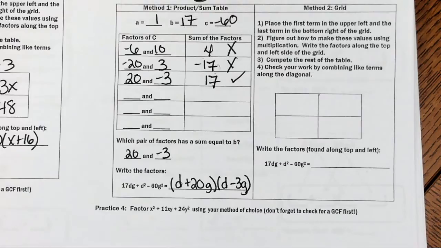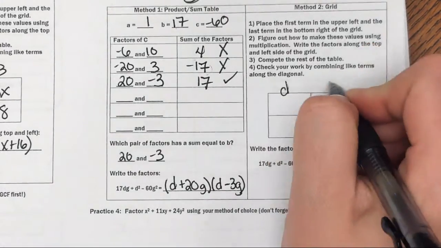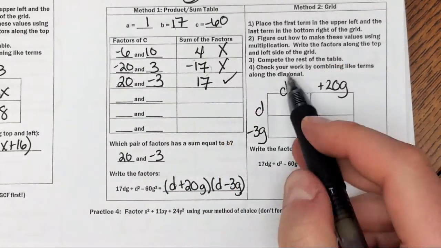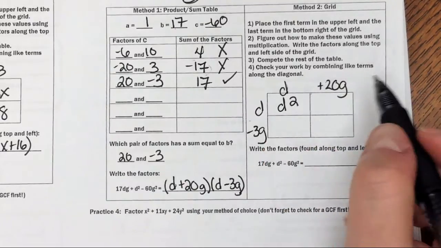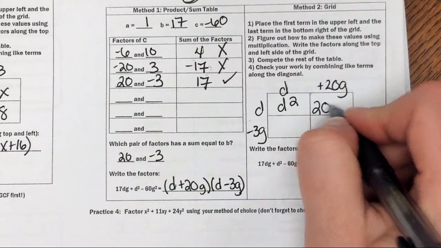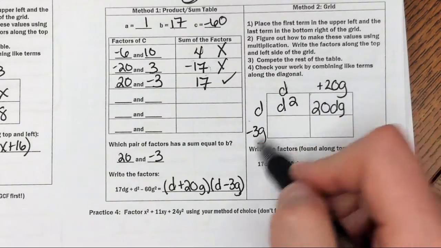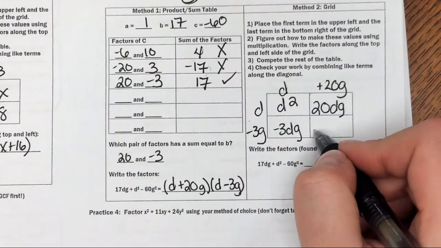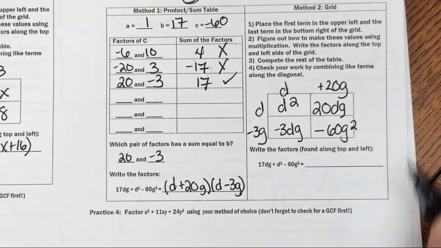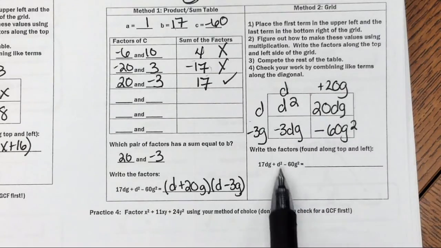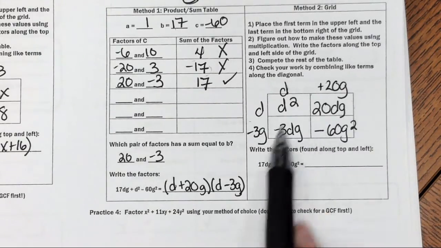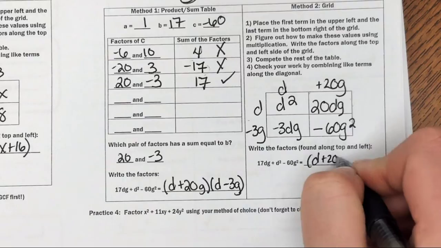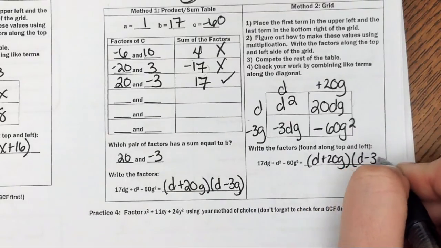And again, we can check our work using the grid. So if we put d and plus 20g here, and d minus 3g here, multiply those two together, we have d squared. Multiply those two together, gives us 20dg. Multiply these two together, gives us negative 3dg. And multiply these two together, we have negative 60g squared. Combine like terms along the diagonal, and sure enough, that gives us d squared plus 17dg minus 60g squared. So our two factors are d plus 20g times d minus 3g.